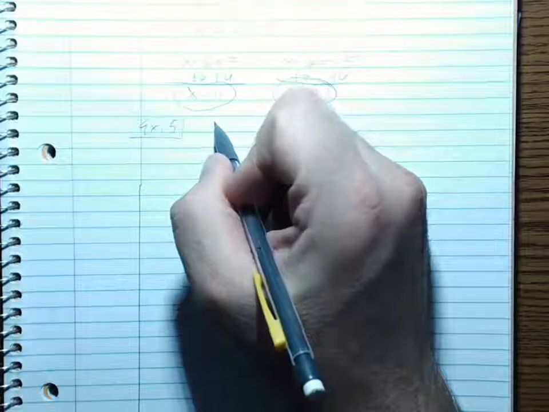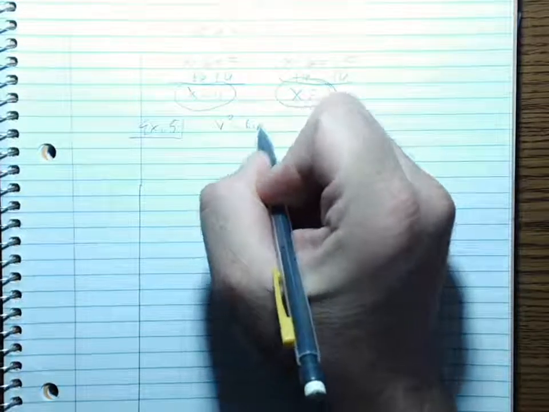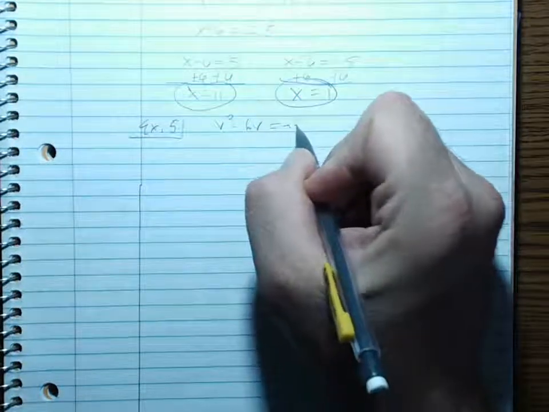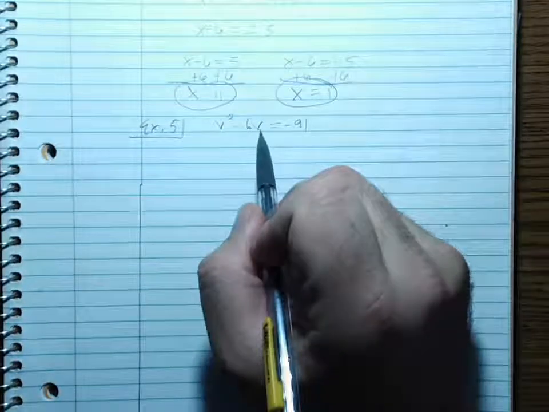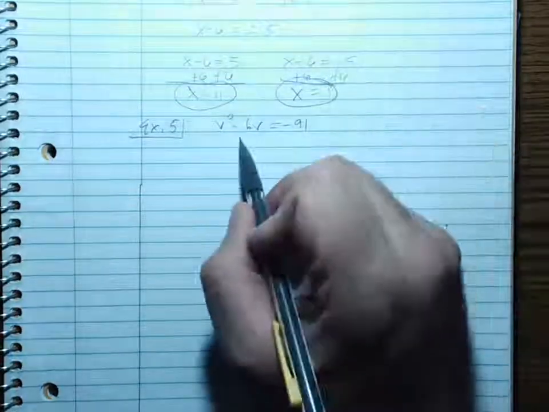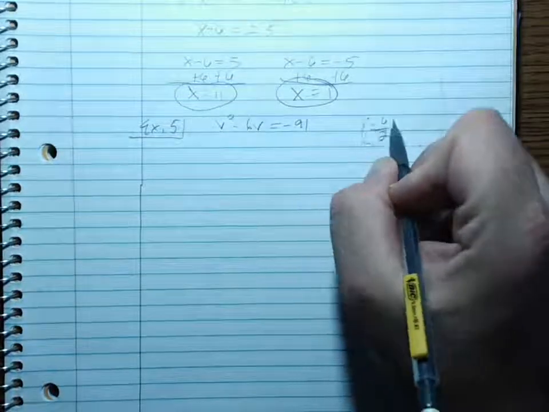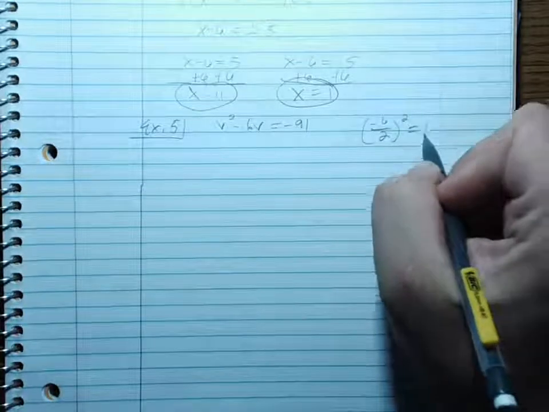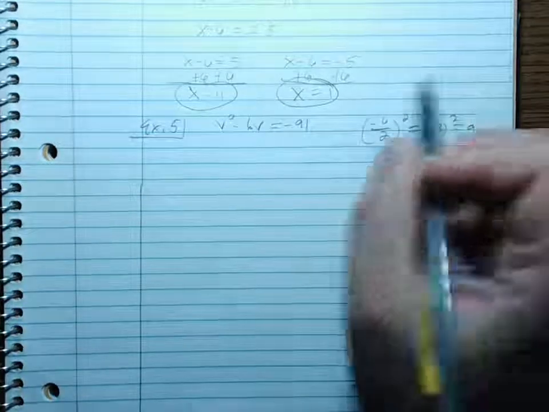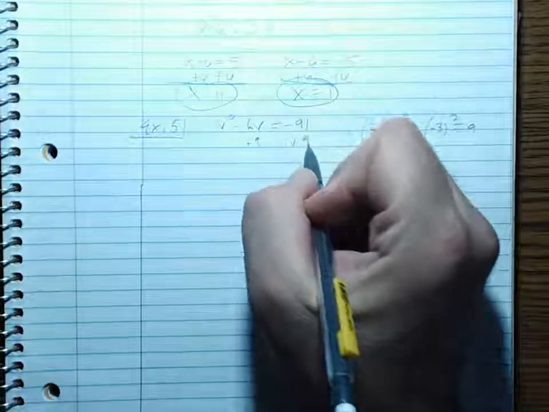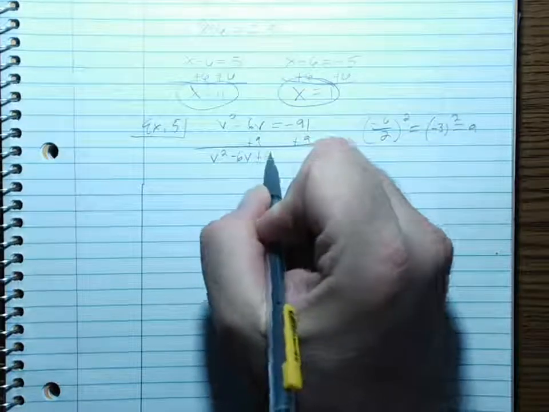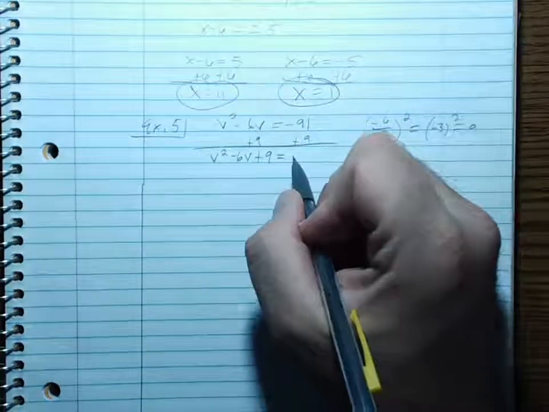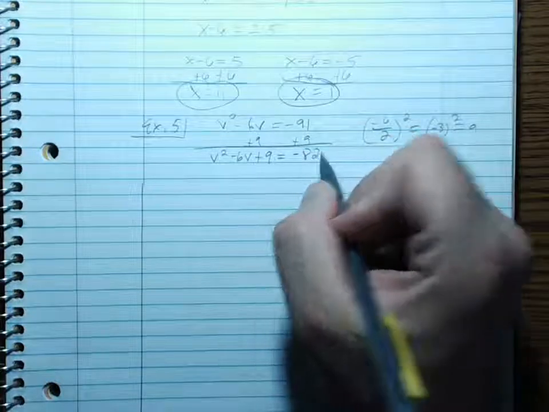Let's do this one. This will be our last one. V squared minus 6v equals negative 91. Isn't that nice of them? They already put the constant on the right side, so we don't have to worry about that. We just got to figure out what to add to both sides. So I'm going to take negative 6 over 2, and I'm going to square it. That's going to be negative 3 squared, which is 9. So I will add 9 to both sides. I get v squared minus 6v plus 9 equals negative 82, I believe.